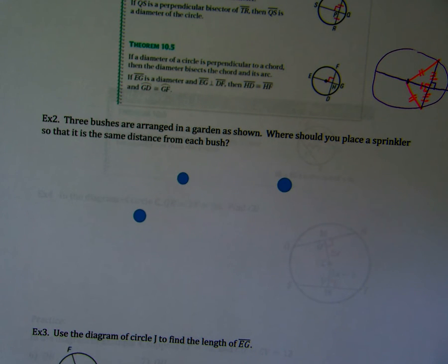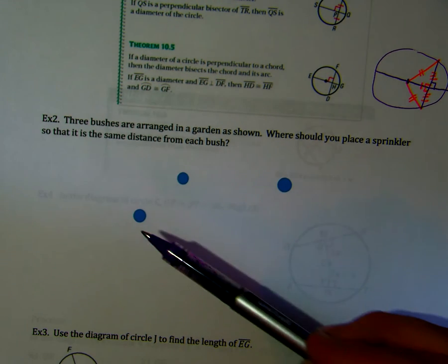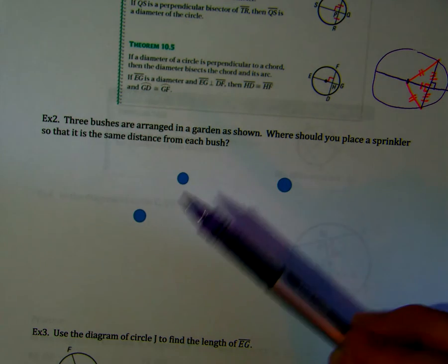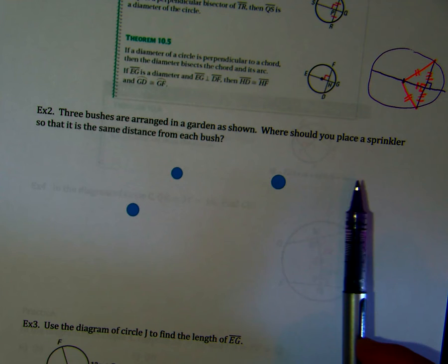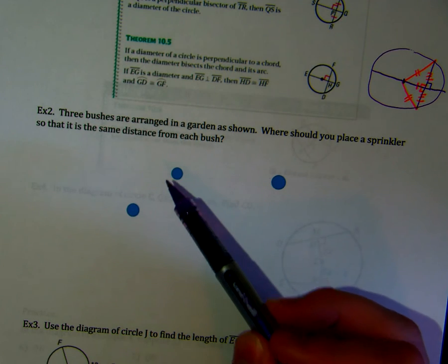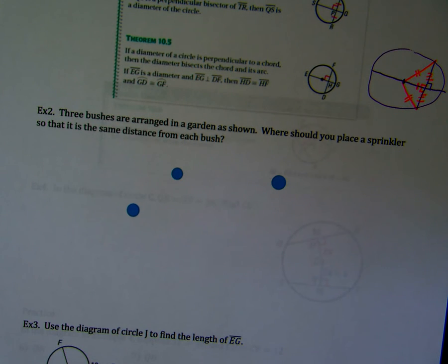And it's the idea of, if you had these 3 bushes, where would you place a sprinkler so that it basically hits all the bushes kind of evenly? So you're looking for a single spot, right? These bushes are not equidistant from each other. Where can I place a sprinkler so that it is equidistant from all of the bushes?